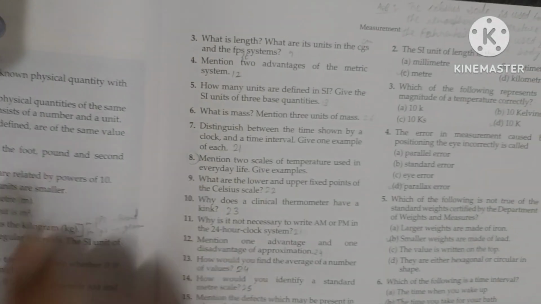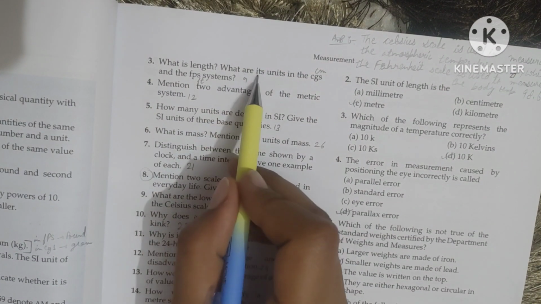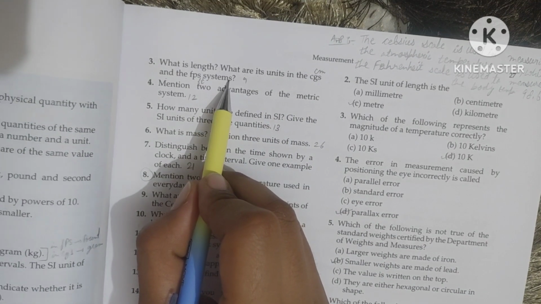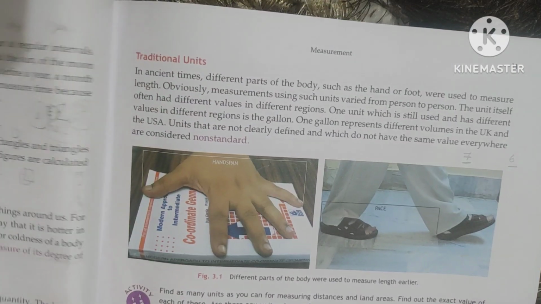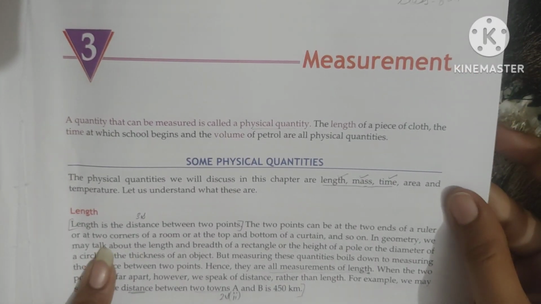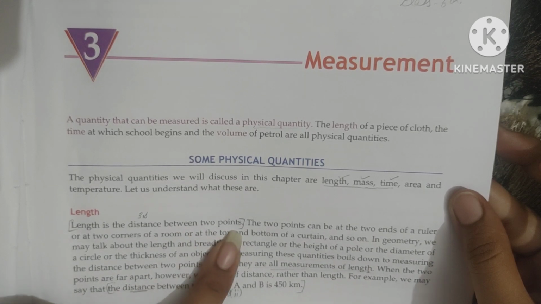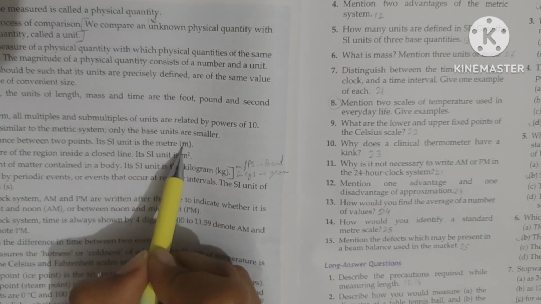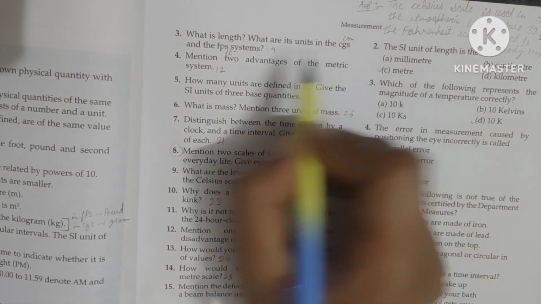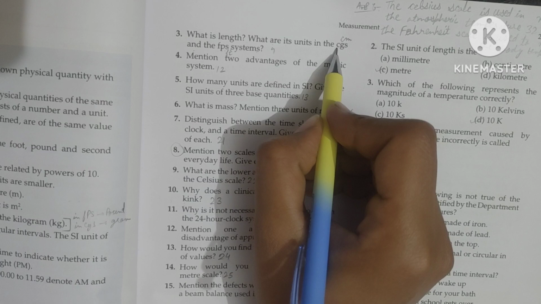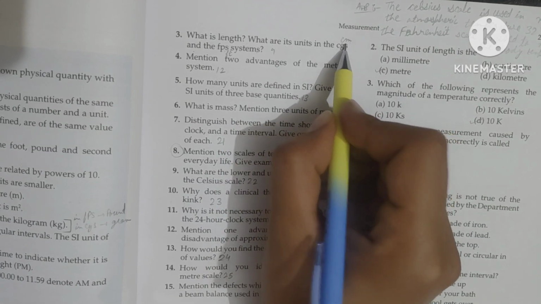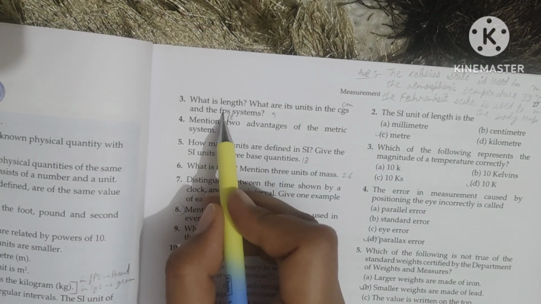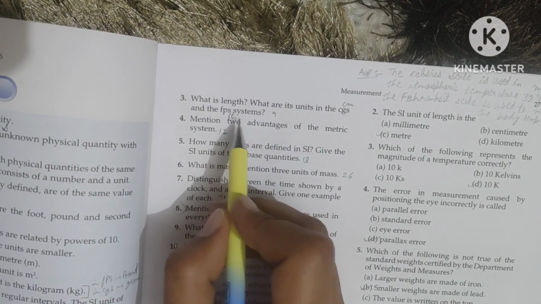Come to the third question now. What is length? What are its units in CGS and FPS system? The length is the distance between the two points. It is at page number 9. Its SI unit is meter, but here they are asking about the CGS and FPS systems. The CGS unit of length is centimeter. Give the symbol also, as well as write the complete word also. In the FPS system it is foot, FT is the short form.